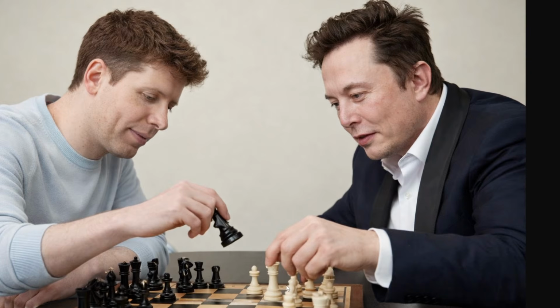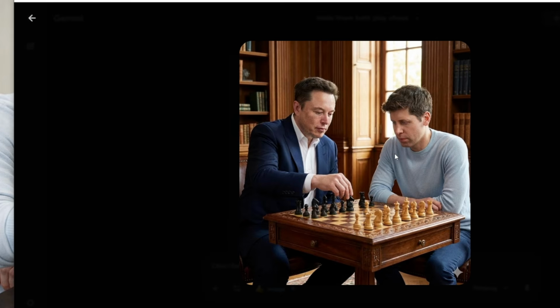So now let's see what Nano Banana has done for the same. Everything looks so perfect. The chess pieces look intact, and Musk looking good, Sam Altman looking good, even the dress looking good. But there is a major flaw in this image.